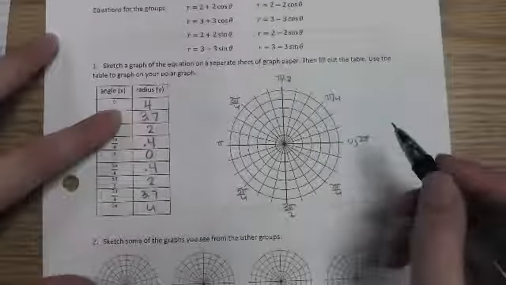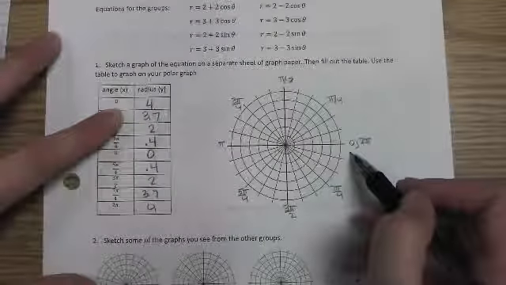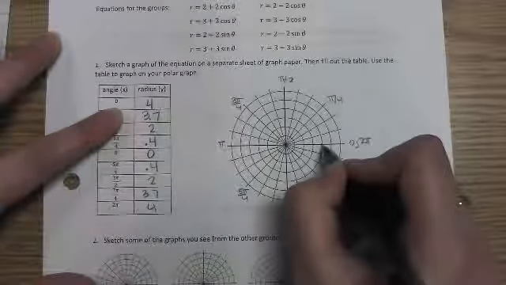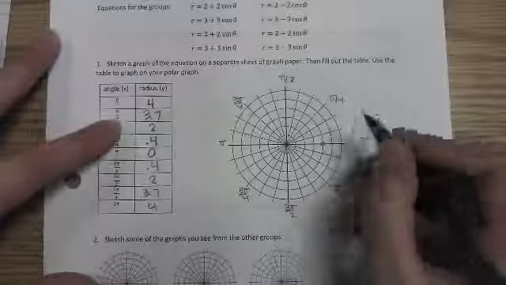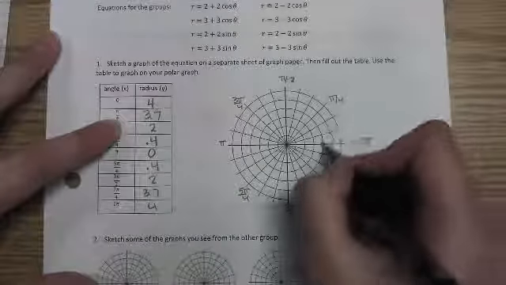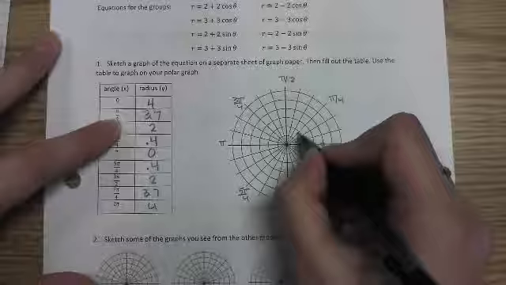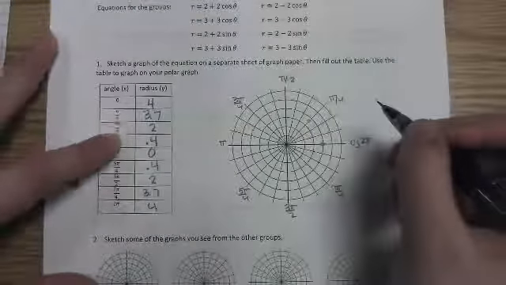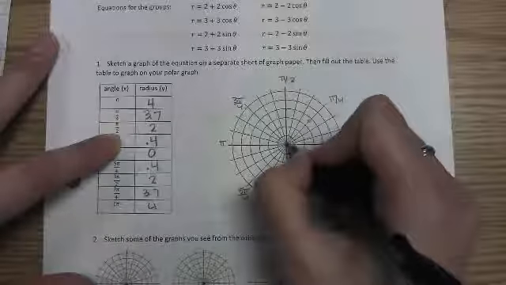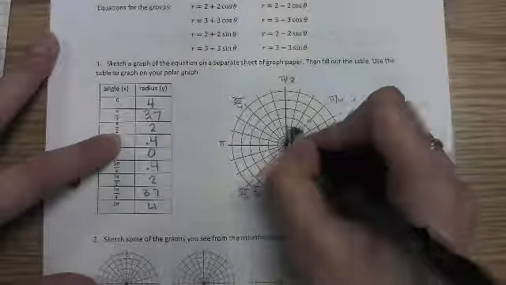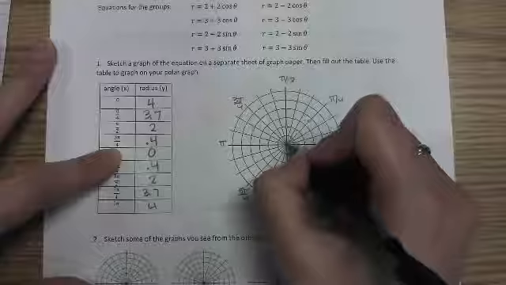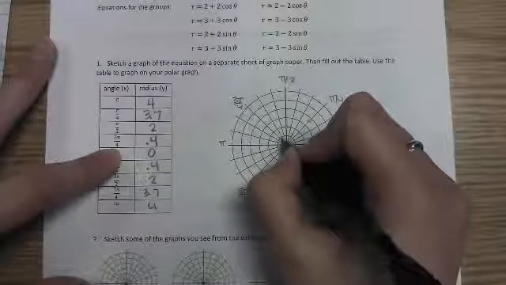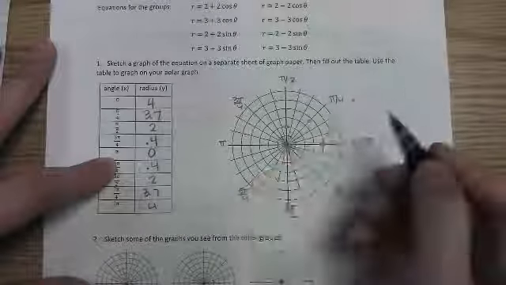So when our radian is 0, the radius is 4. So this is the 0 line, and then count 1, 2, 3, 4. At pi fourths, we're at 3.7. So pi fourths is 1, 2, 3. At pi halves, we'll be at 2, 1, 2. At 3 pi fourths, we'd be at 0.4. And then at pi, we hit 0.